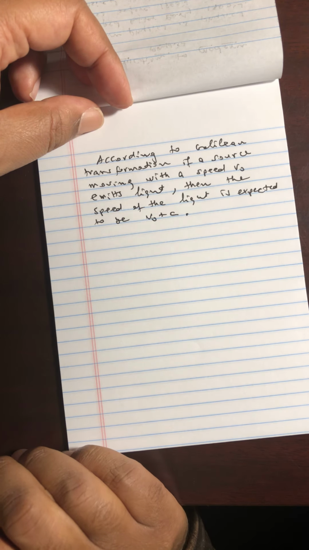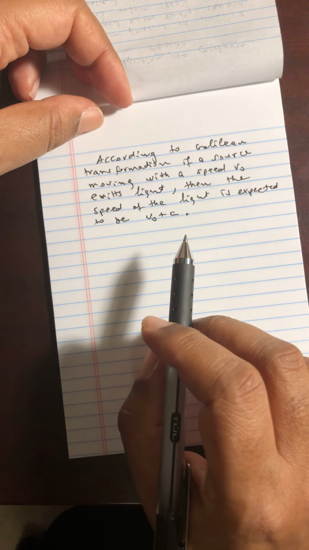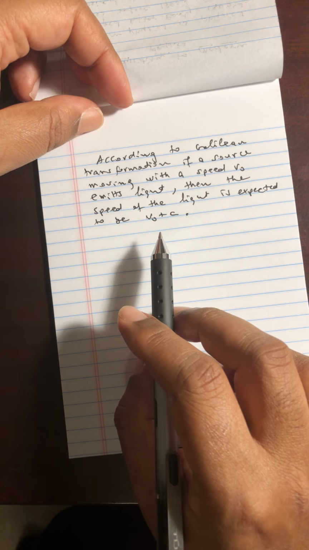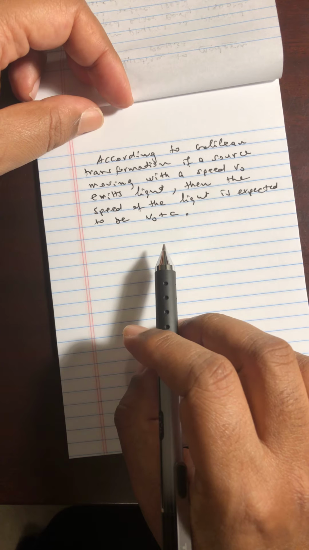But the Michelson-Morley experiment found out that the speed of light is independent of the speed of the source. That's always c, irrespective of the speed of the source.